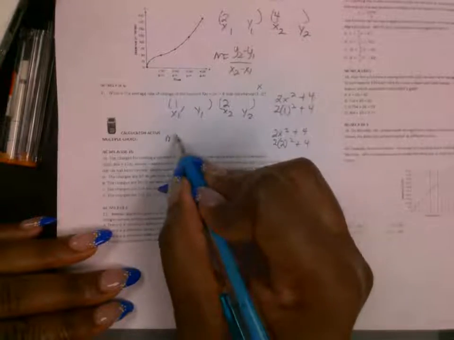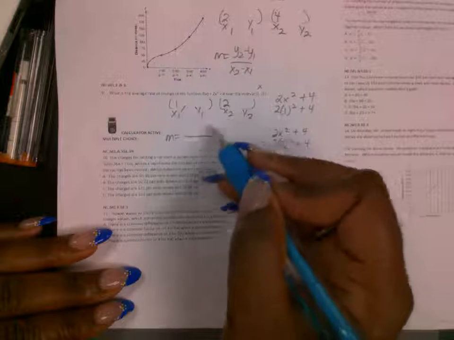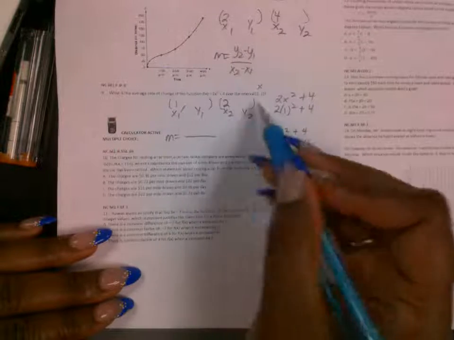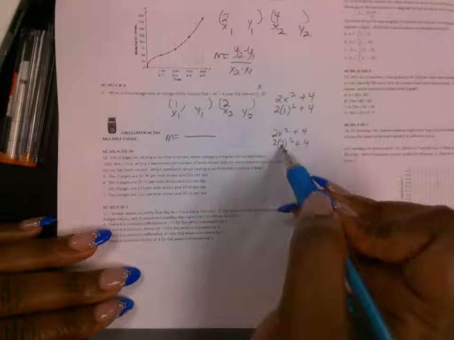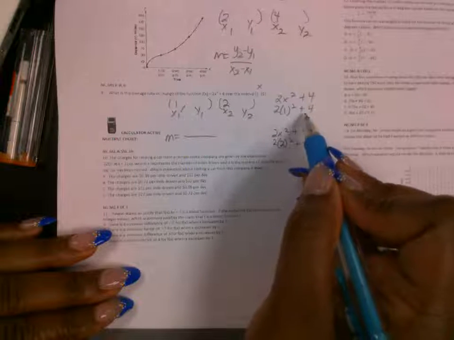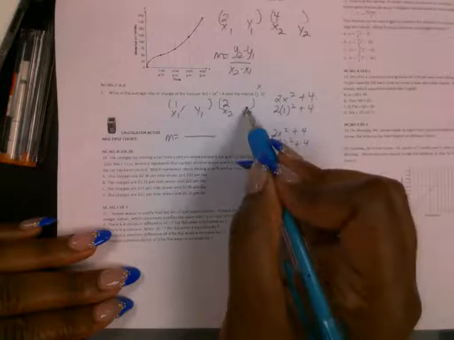Okay, and then use the slope formula, y2 minus y1, to figure out the average rate of change. So substitute 1 first, and then substitute 2. Whatever you get here goes here, and whatever you get for the second one goes here, and then use the slope formula.